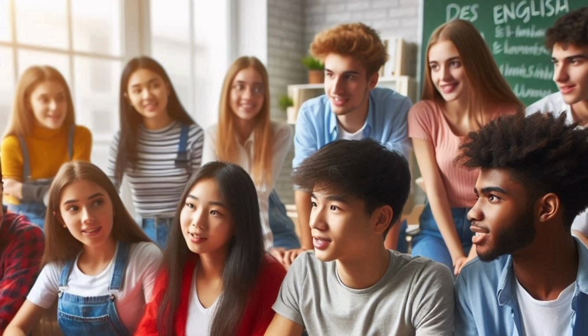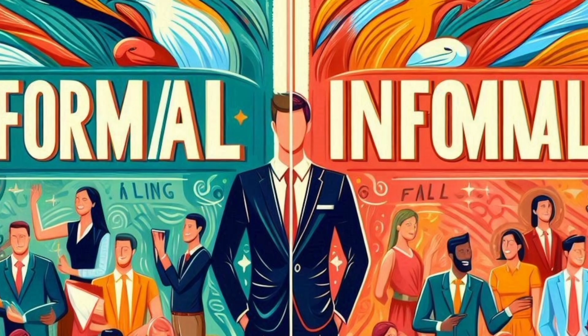But let's think about this. What happens when you look up just one word in a translation dictionary? Some of you might say it helps, while others might find it confusing. Here's the problem. Words don't always translate directly. Some words are formal, some are informal, and a translation dictionary won't tell you the difference.